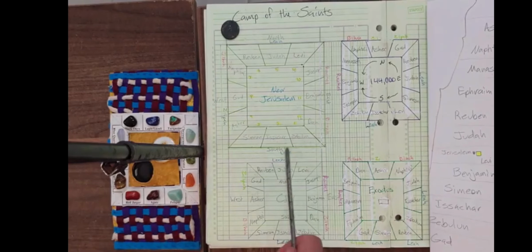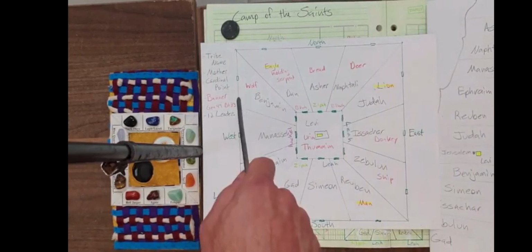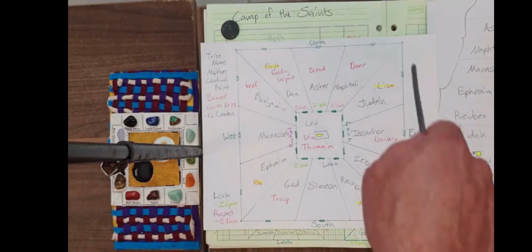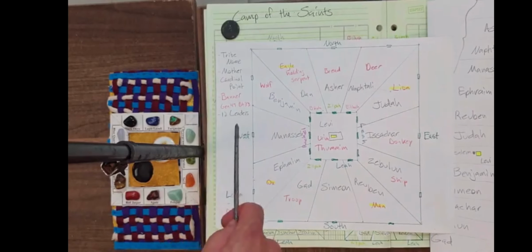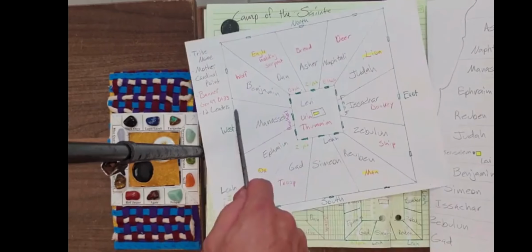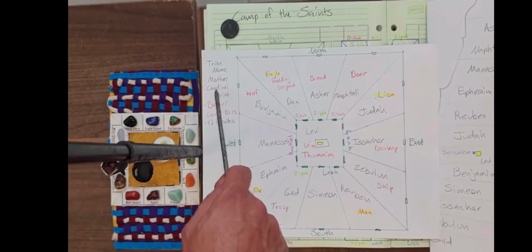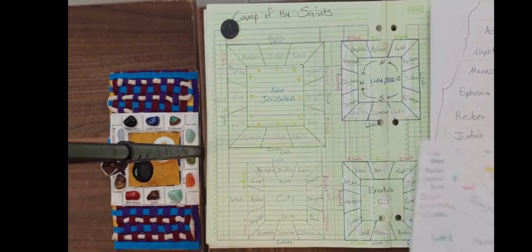Okay, so that New Jerusalem would have similar things to the Exodus, right? Because then you have gates on the outside of the 12 tribes. You have the 12 leaders, which are the 12 apostles. They're camped in a cardinal point. And we have the tribal names.